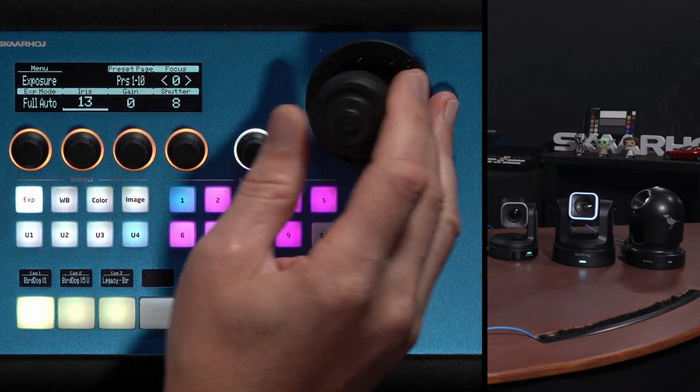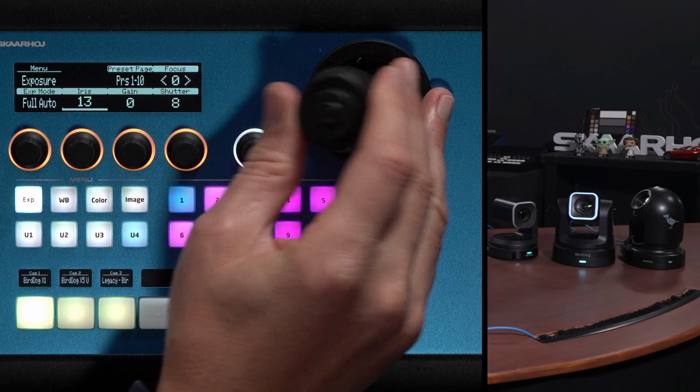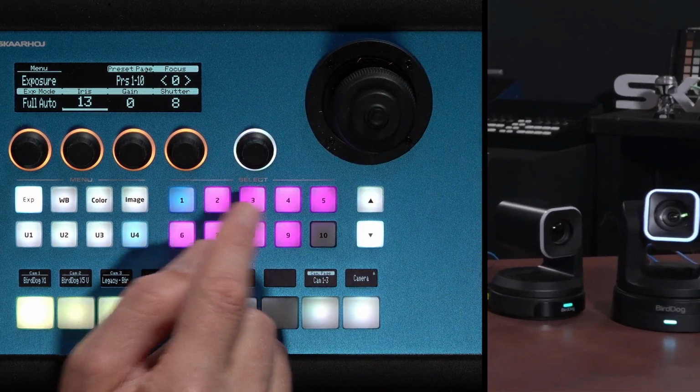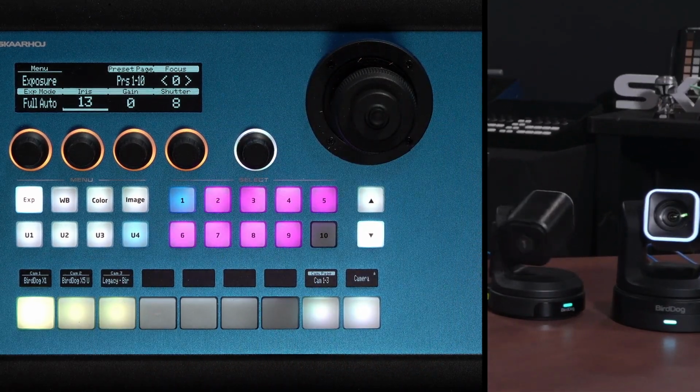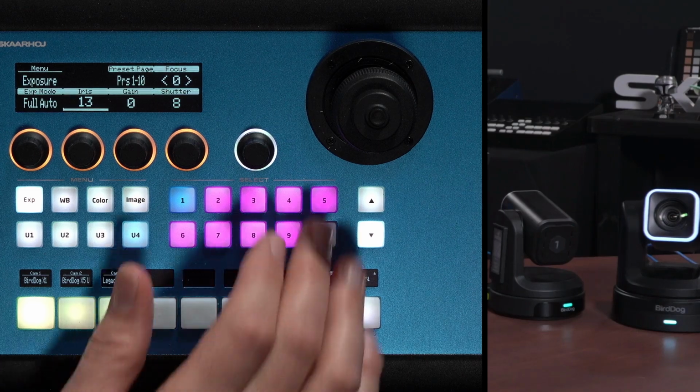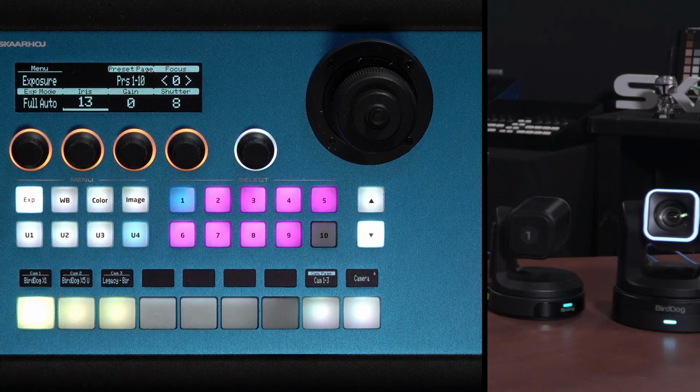Then we have X1 right here. We can control X1 with the joystick as well. We can also recall presets. So let's just recall a preset on that one. You see it's going into some position that I've pre-programmed. I'm recalling preset number 5 now.